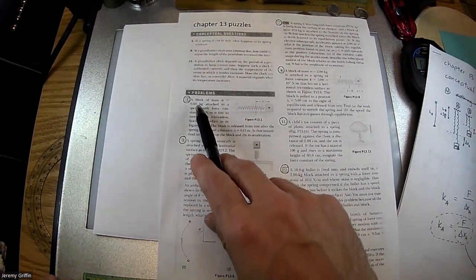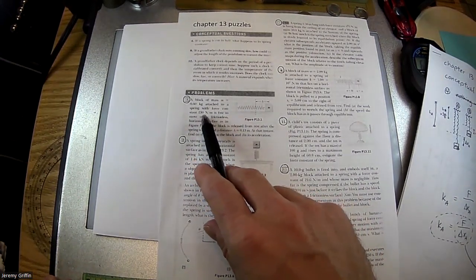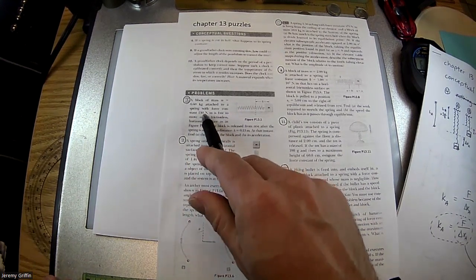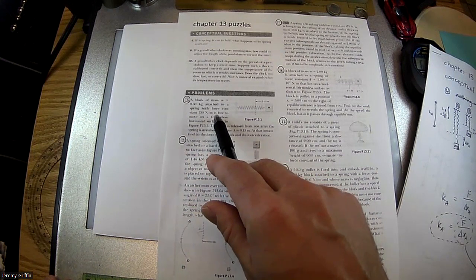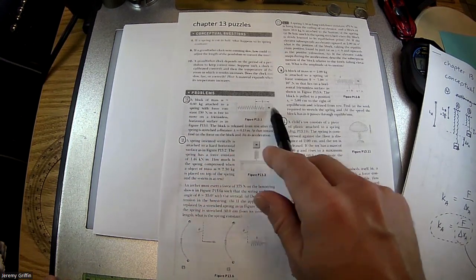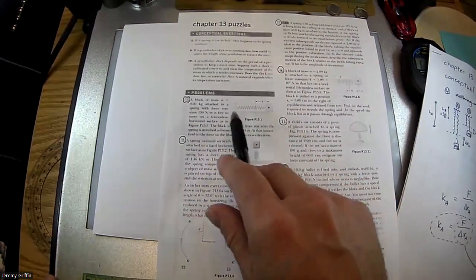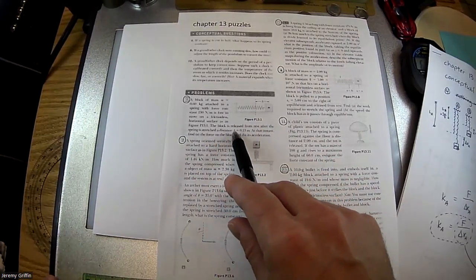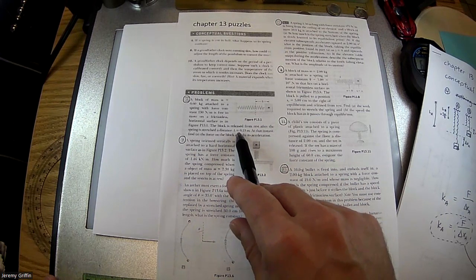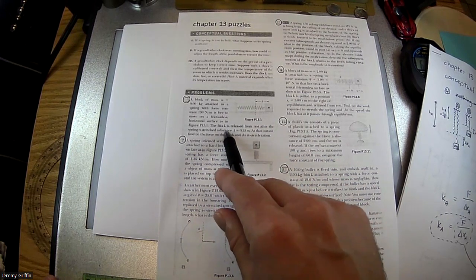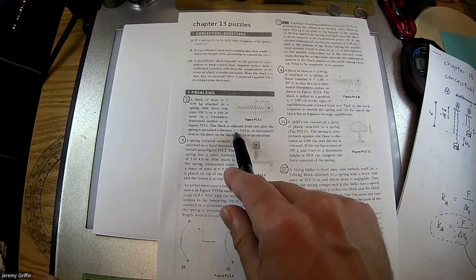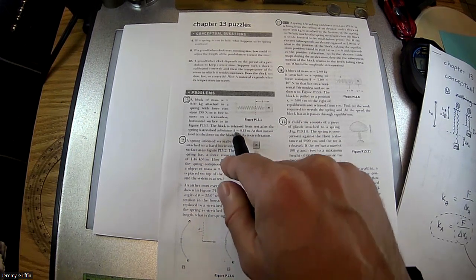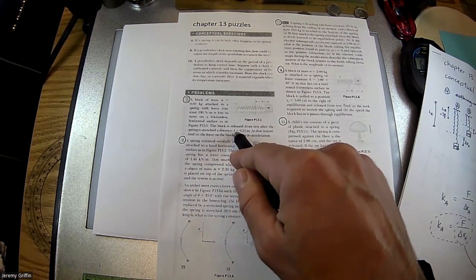A block with mass, so many kilograms, attached to a spring with force constant 130 newtons per meter. So spring constant, how stiff is the spring? Free to move on a frictionless horizontal surface. That's a pretty common setup, right? A frictionless surface. The block is released from rest after being stretched capital A equals 0.13 meters. So that could be an amplitude, right? That's a displacement. I might call that x, but it's a maximum x. So a lot of times they just call that capital A for amplitude.